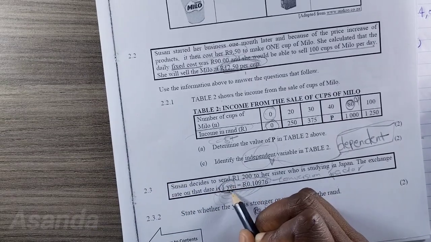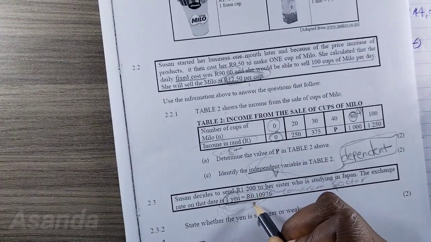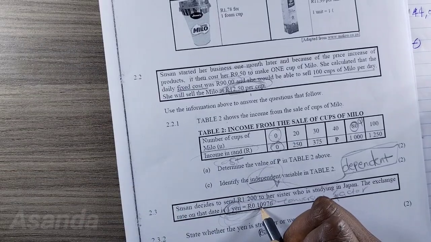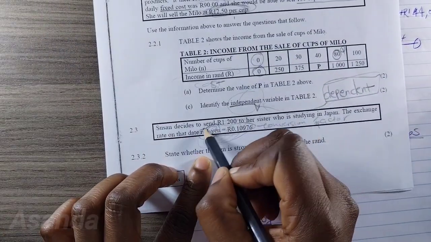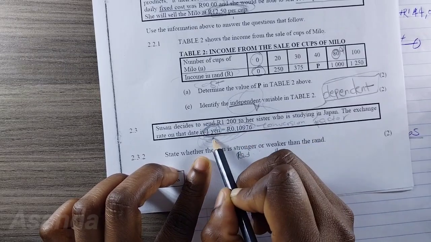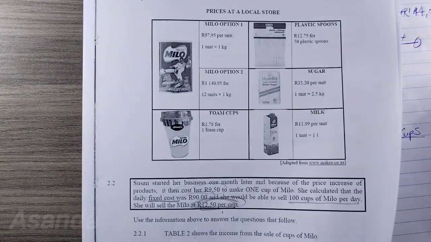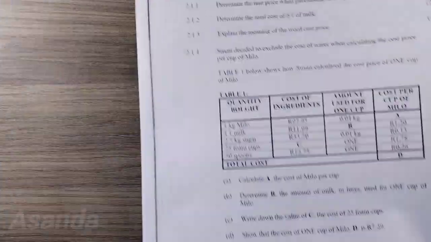Okay, right, from Japan. So their rand is weaker than our rand because their rand gets 11 cents from us, right? So that's how I say it. The one that has more money is weaker. The one that has less money is stronger, right? Okay.